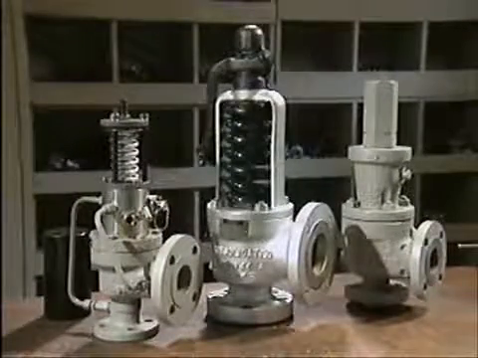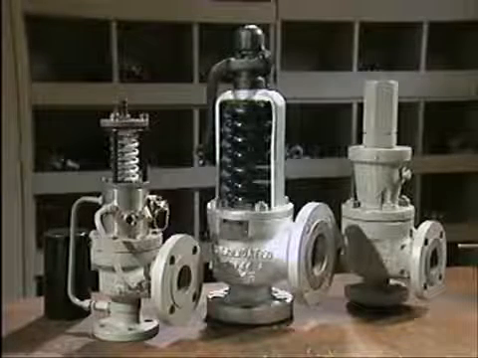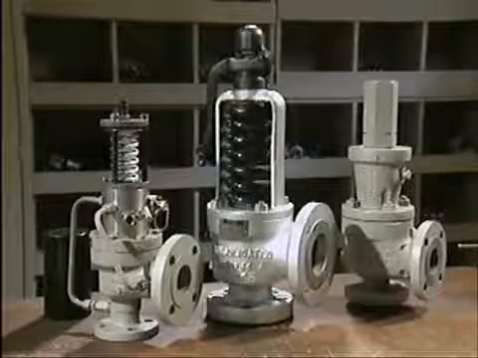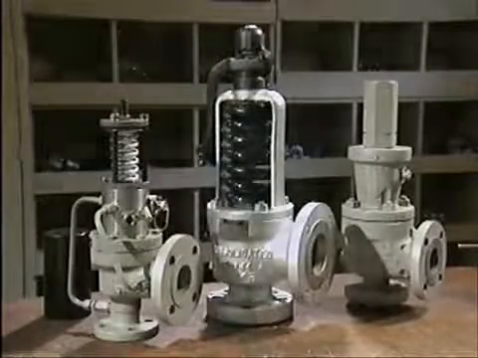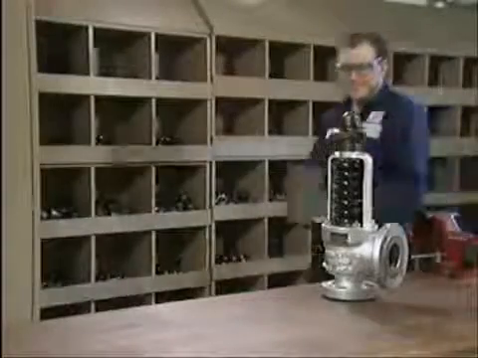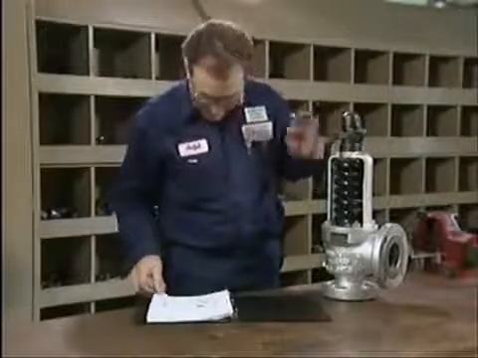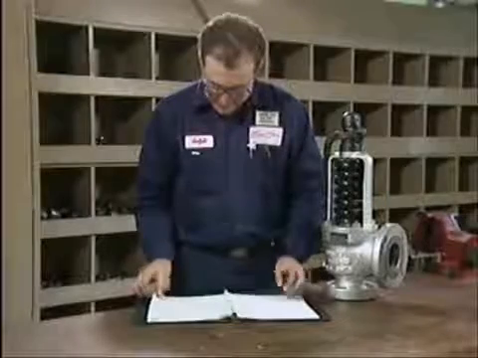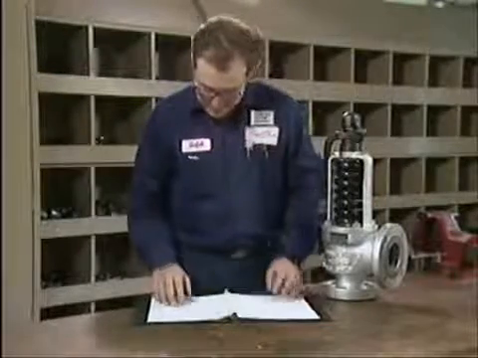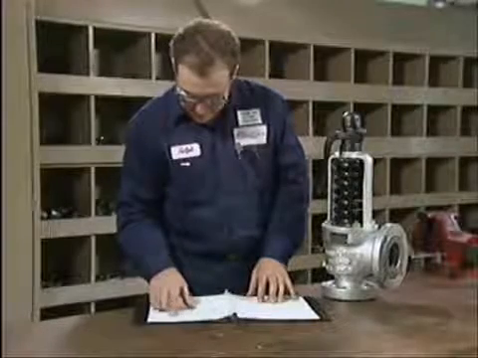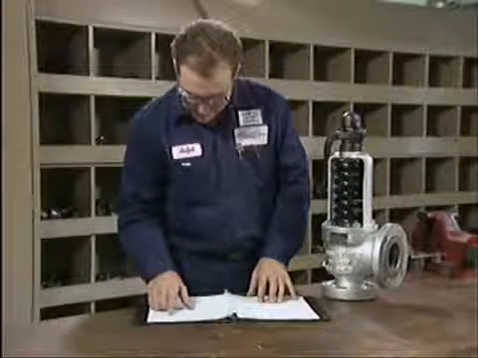You'll need to follow your facility's procedures and the manufacturer's instructions for the exact steps to disassemble the specific valve that you're working on. But there are some general procedures that apply to most types of safety valves. We'll look at typical procedures for the disassembly and inspection of a 2-ring Hudling chamber safety valve that has been removed from service and taken to a shop for repairs.